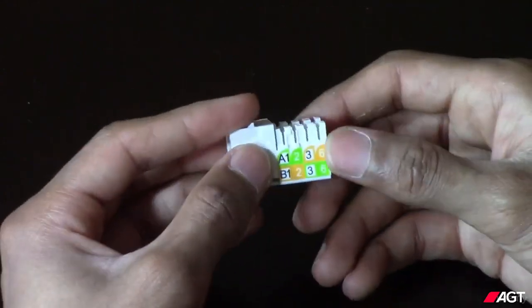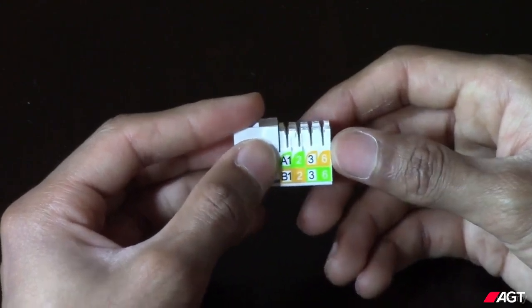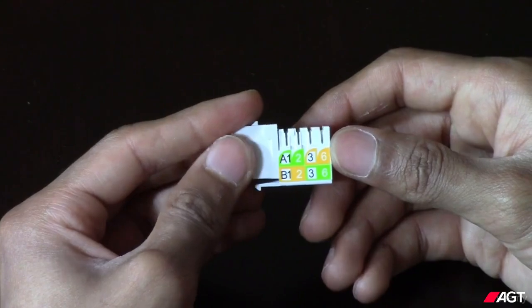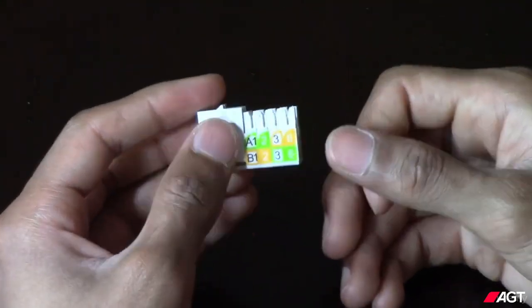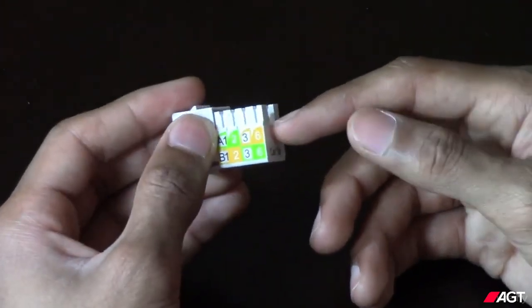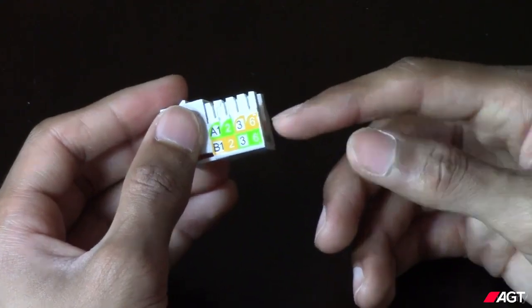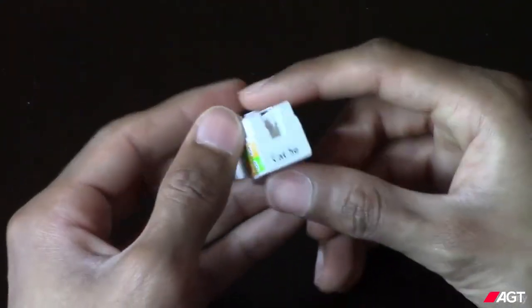If you're elsewhere, you'll want to consult those you're wiring for, and if you're doing it in your own home, just make sure that all the patterns that you use are the same in all the jacks you install. So for example, if you do choose the A pattern, make sure that every single jack in your house or building is A. You'll see that this jack's a Cat5e jack.